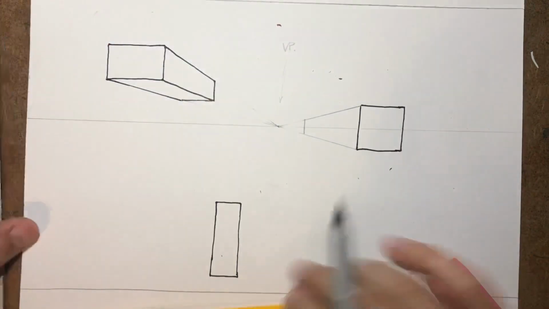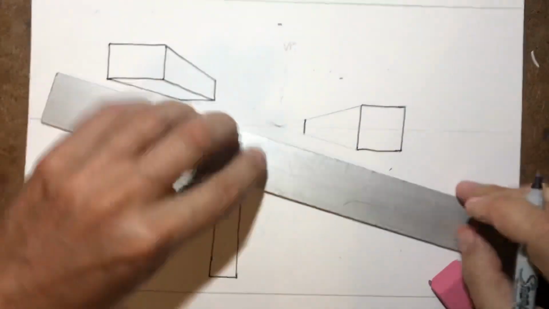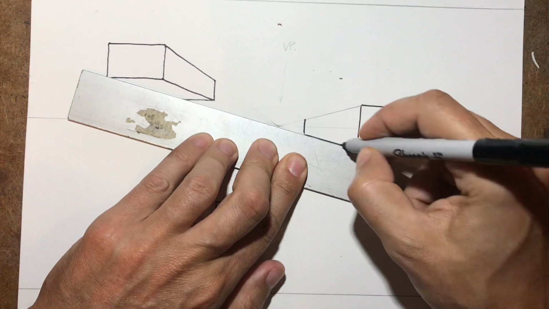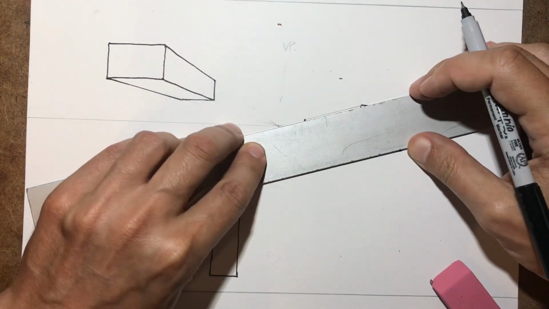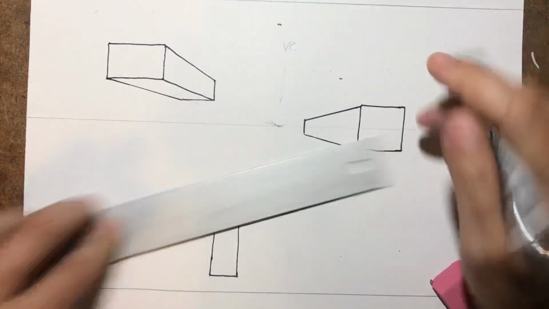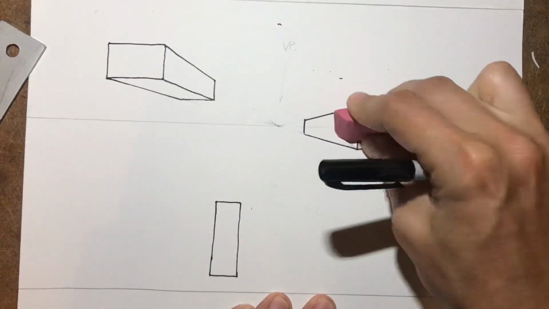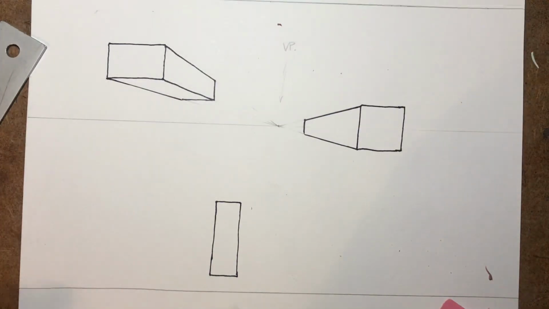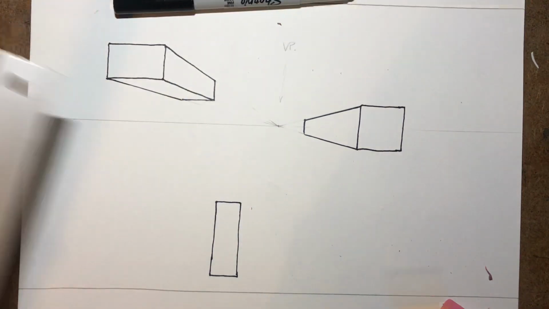So this shape will look like this, going back into space. It makes it a little bit easier to see when I highlight them with the Sharpie. Make sense?